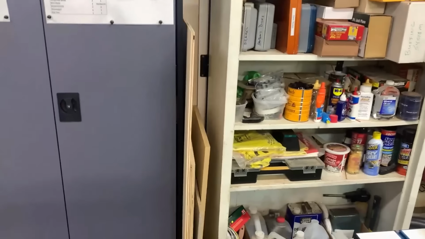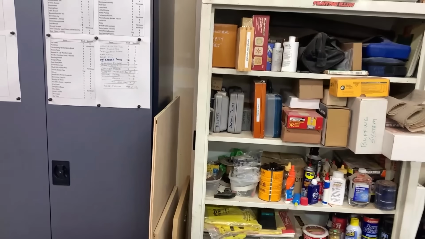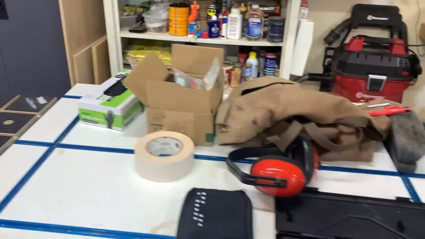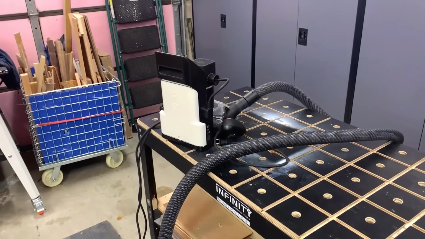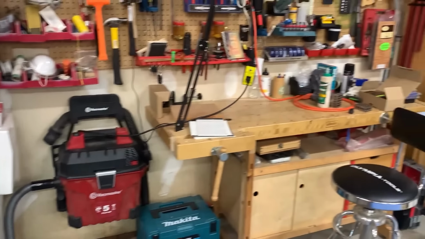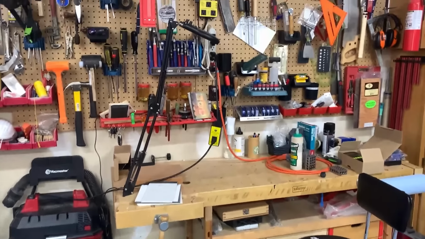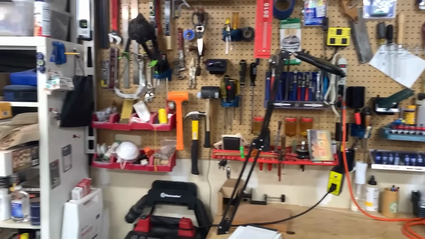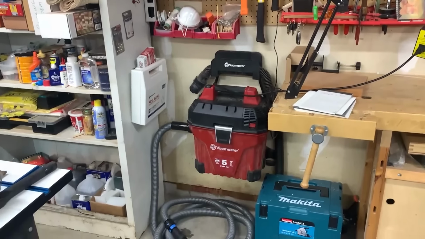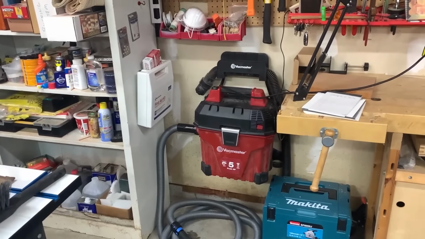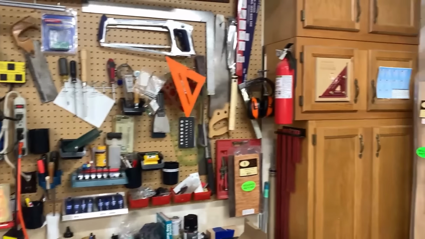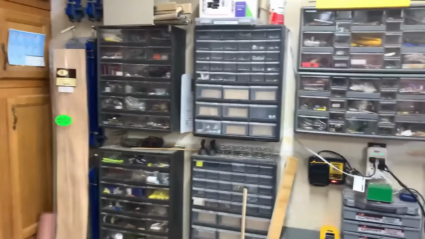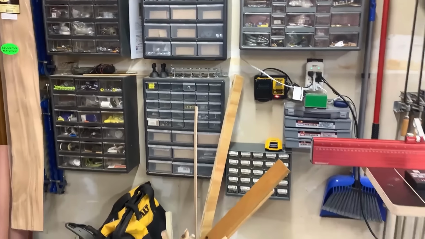Some finishing supplies here. 2 assembly tables that have stuff on them right now. There is my Shaper Origin. Let's see, a workbench there. Lots of hand tools along here. I use this vacuum. It pops off the wall and I can take it over to the Shaper Origin and use that, and it works out really well. More storage. You can never have enough storage, like you can never have enough clamps. All right.